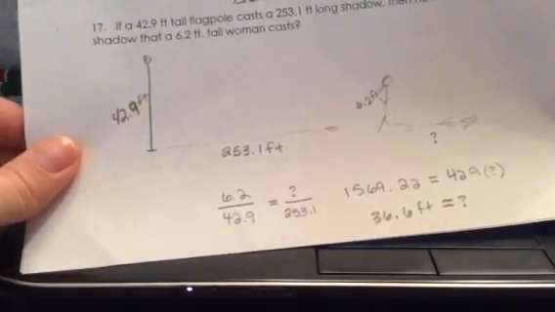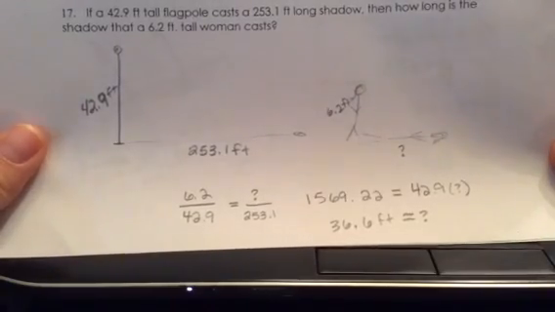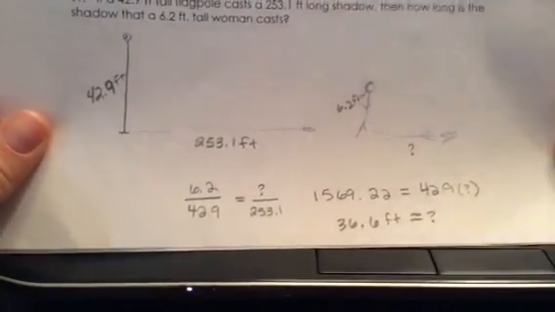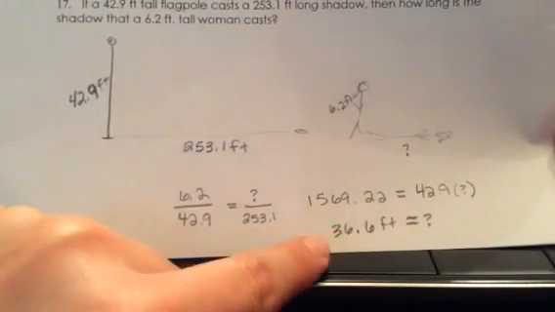over 253.1. So once I cross multiply and solve, I get that her shadow is 36.6 feet long.